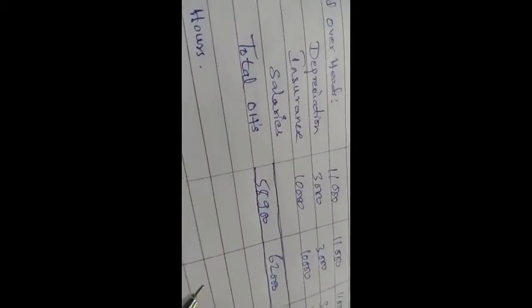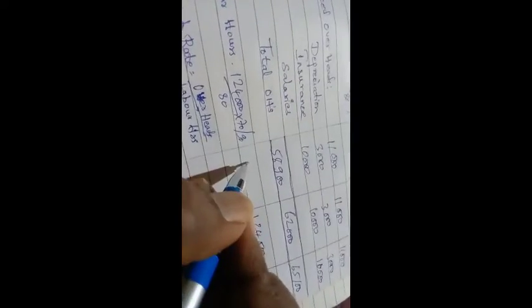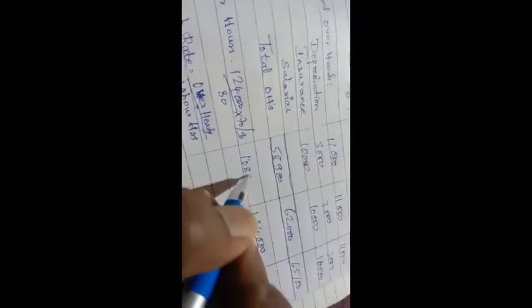Labor hours is given for 80% capacity. It is given 1,24,000. With that we have to calculate 1,24,000 divided by 80 into 70% or 90%. If you multiply, you will get 1,08,500 and 1,39,500.